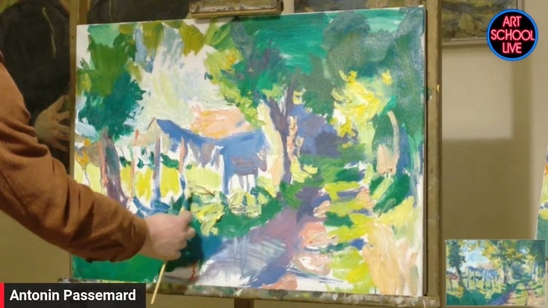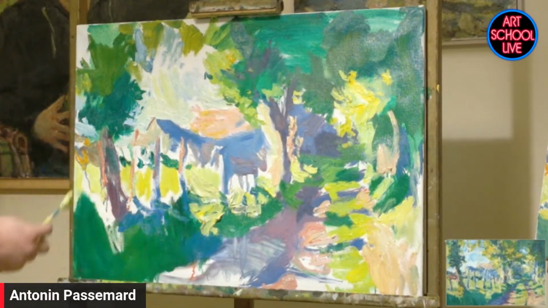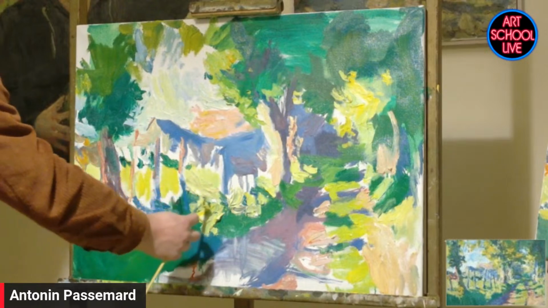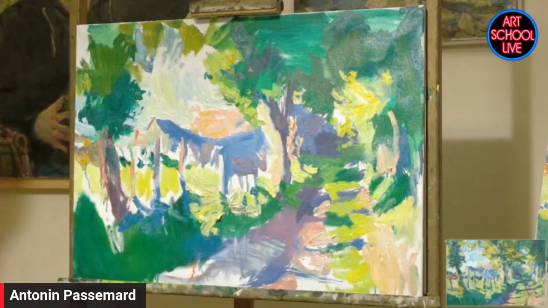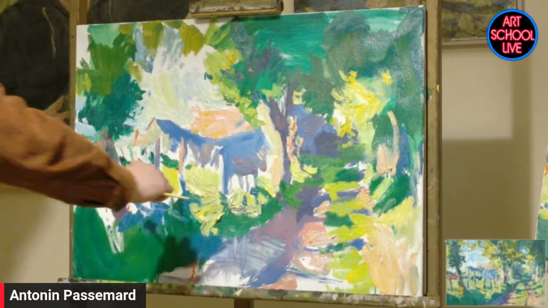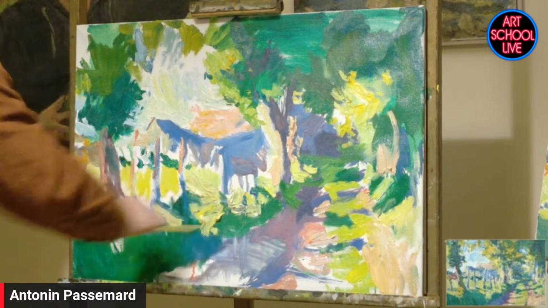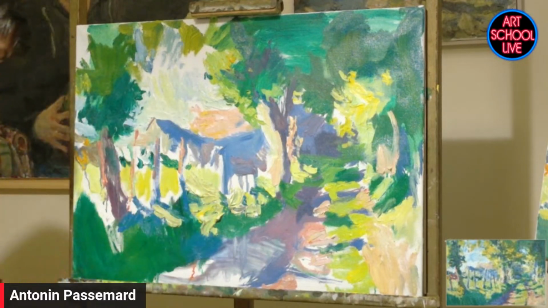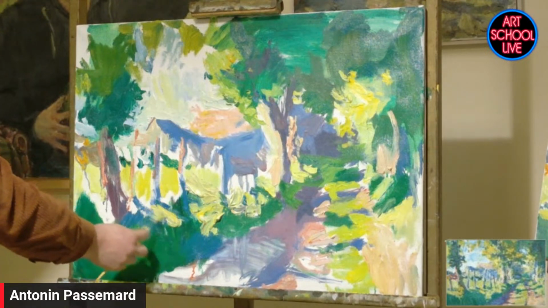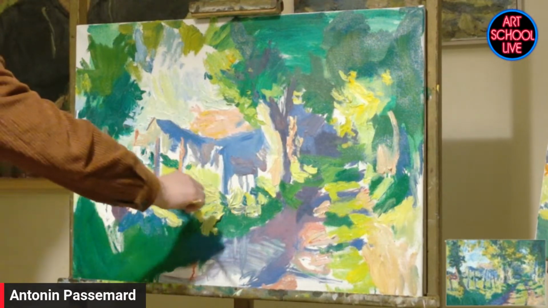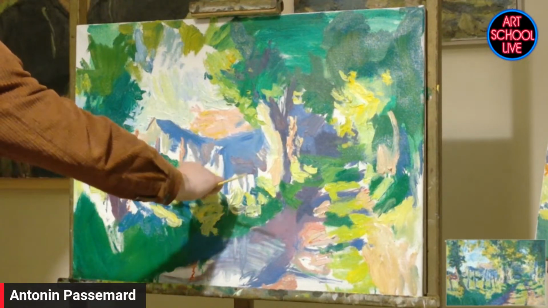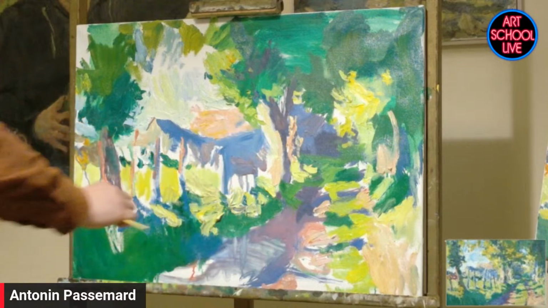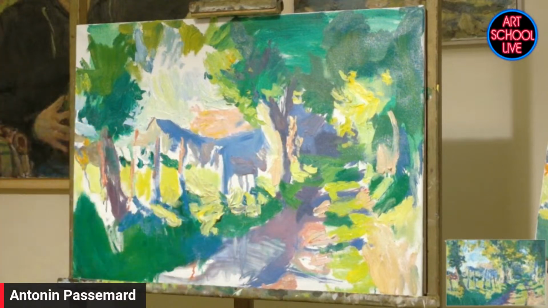So at this stage, and also when I paint, I rarely paint a painting in one session. I usually paint in multiple sessions, going back to the scene, which I also recommend, because the light is changing so much that usually after a while you just paint from memory, even when you're painting plein air.